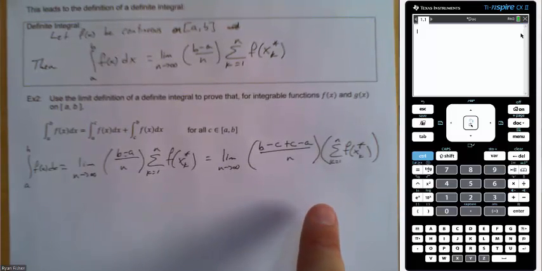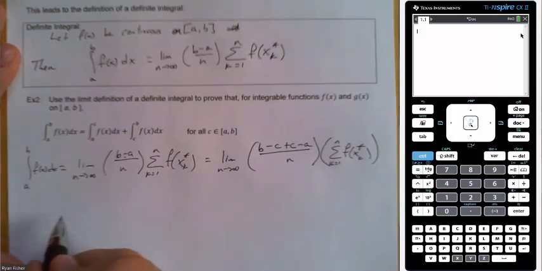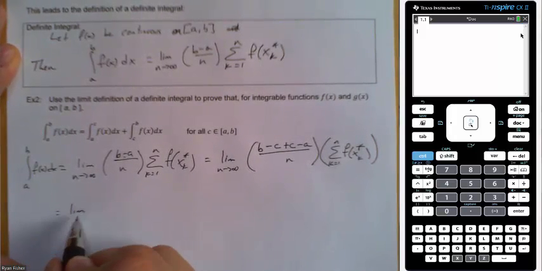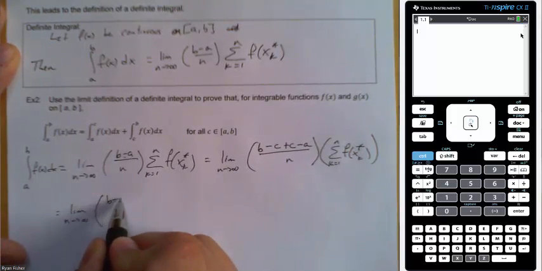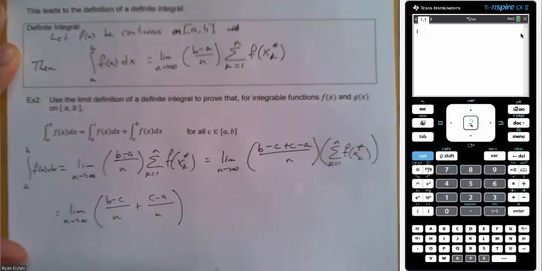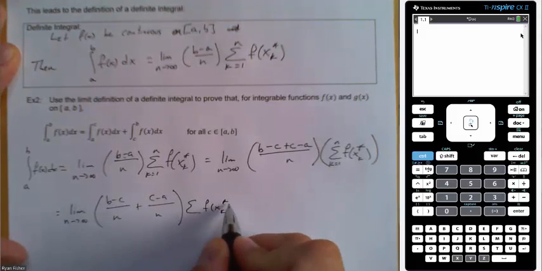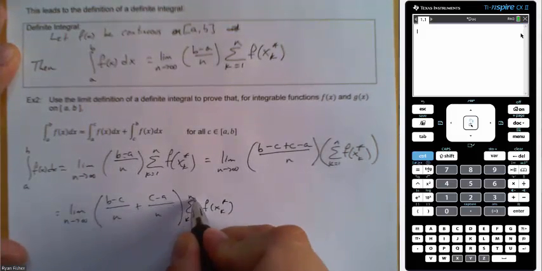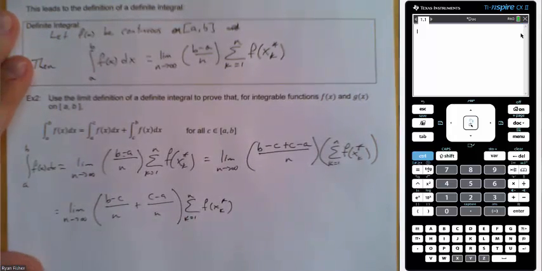What does this do? Well, by doing this, we can split this big fraction into two individual fractions, if we want to be real precise, which we should be. We split this into b minus c over n plus c minus a over n, times the sum. We can distribute the summation to each of these two fractions, and then the limit of a sum is the sum of the limits.